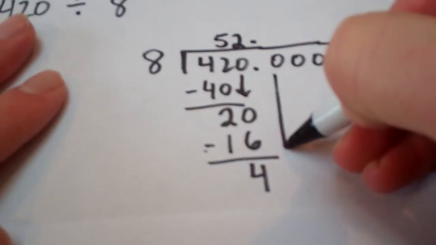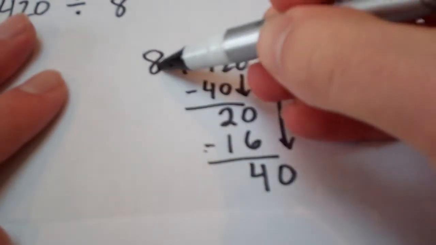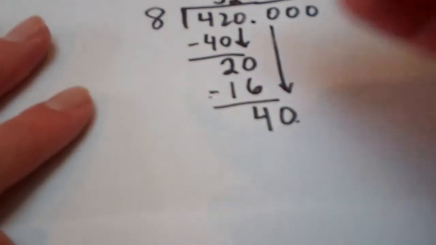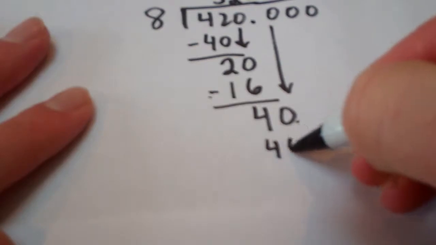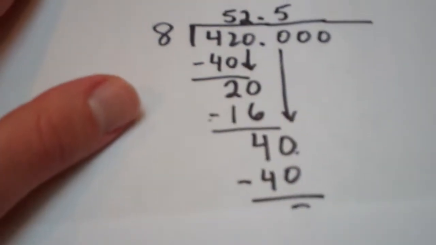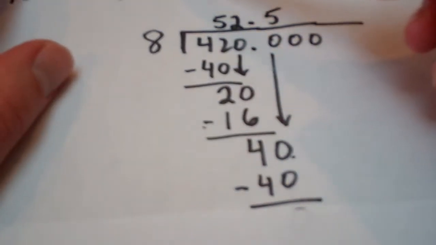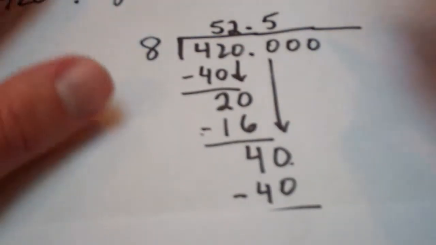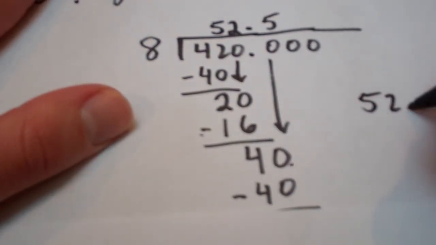After I subtract, I always bring something down. 8 goes into 40 5 times. 8 times 5 is 40. And do some subtraction, and I get 0, which means I am done. So 42.0 divided by 0.8 is 52.5.